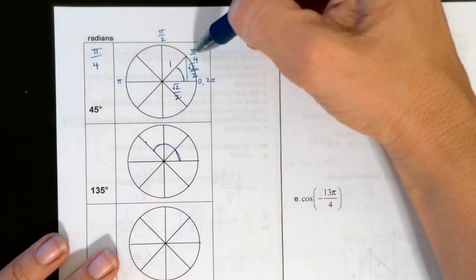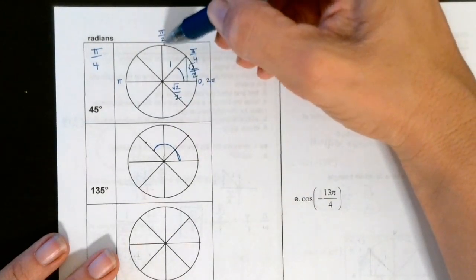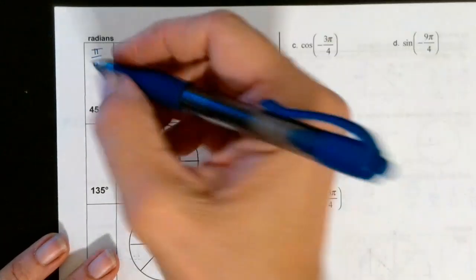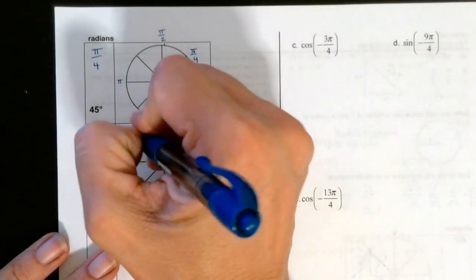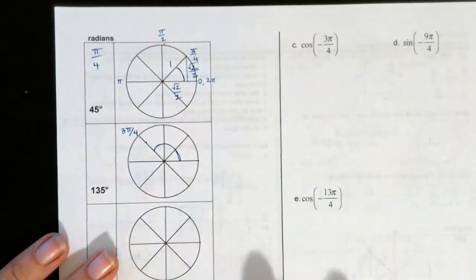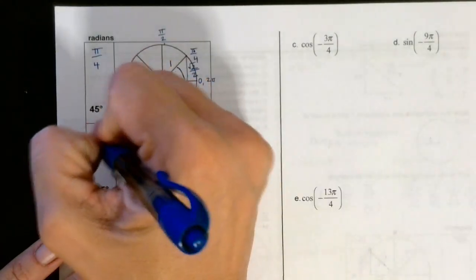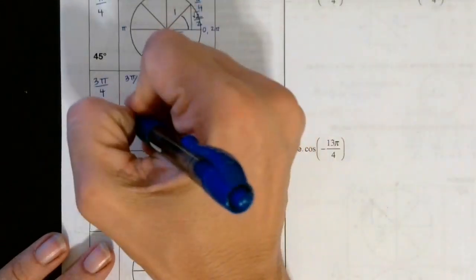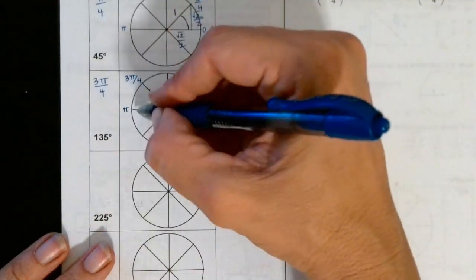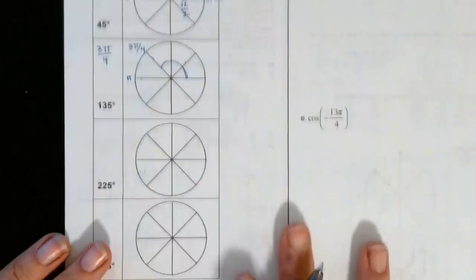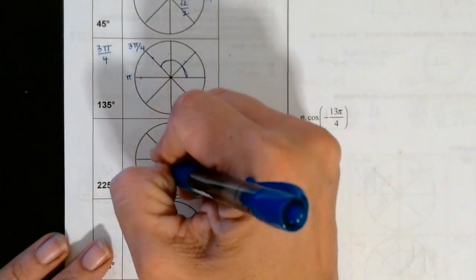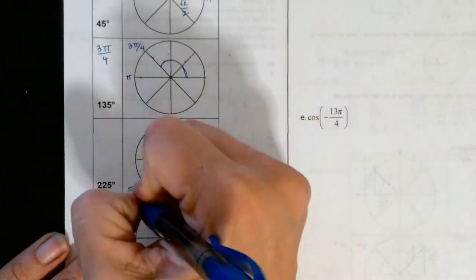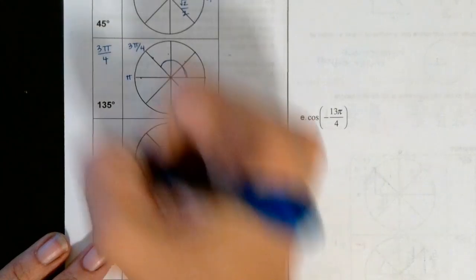Well, this is 1/4, this is 2/4, so that guy must be 3/4. So that's 3 pi over 4. I'm just going to keep going with labeling them in radians. So then this one was pi, so 1, 2, 3, 4. When I go to do 225, which is this guy right here, that's going to be 5 pi over 4.